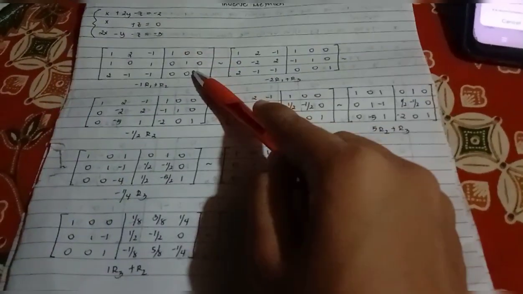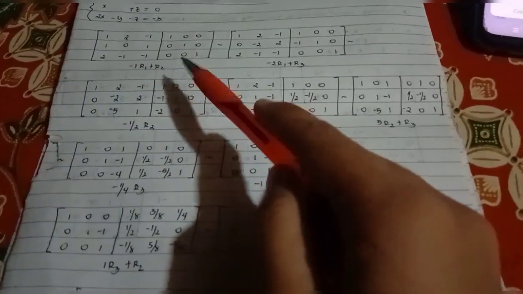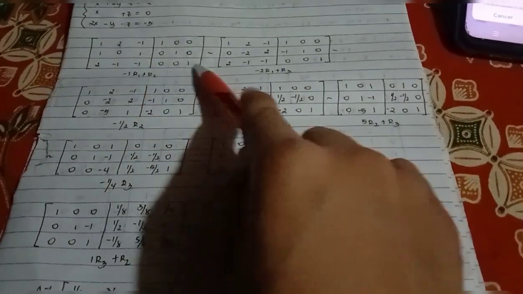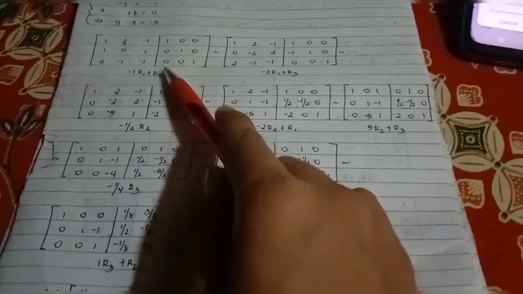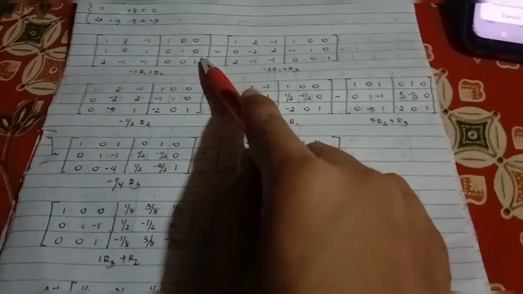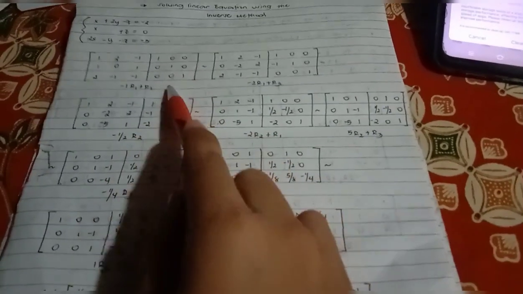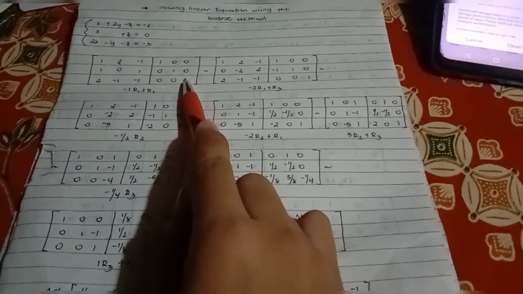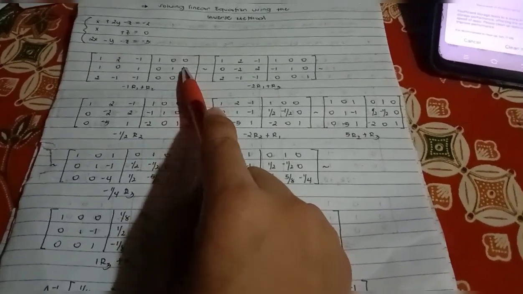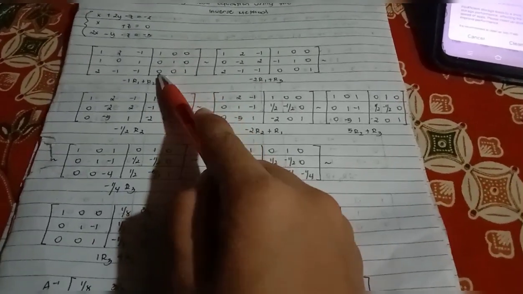But in the inverse method, we will use the identity matrix on the right side. As you can see, this is the difference from the Gauss-Jordan method. In the Gauss-Jordan method, what we put on the right side is the constants, which are negative 2, 0, and negative 3. But in the inverse method, what we put is the identity matrix, which is 1, 0, 0, 0, 1, 0, 0, 0, 1.